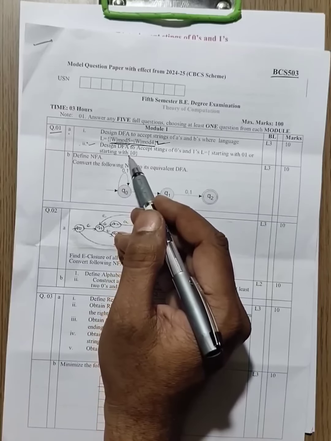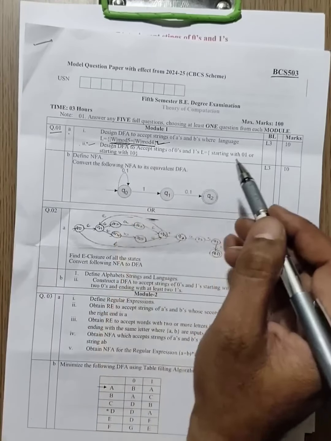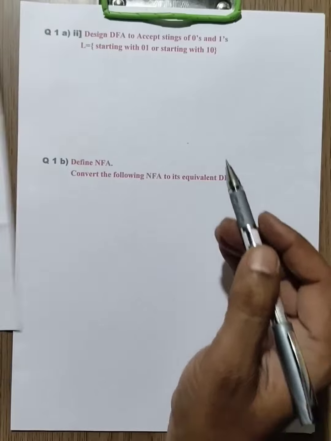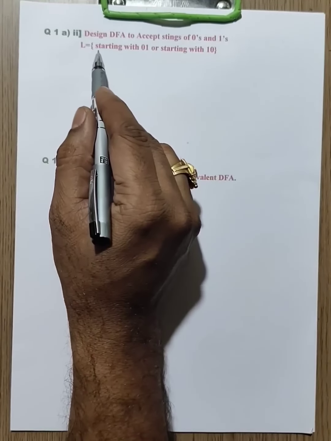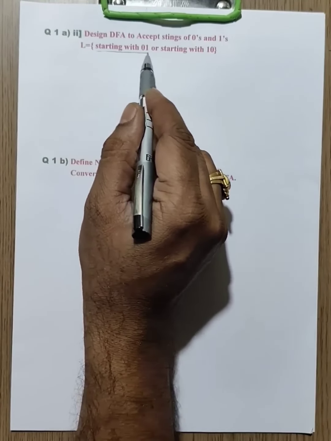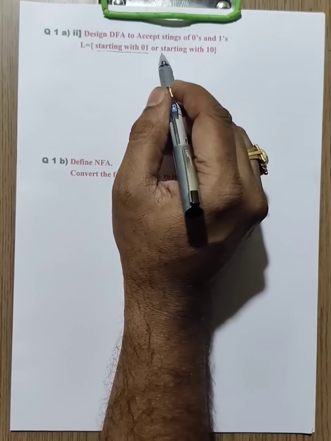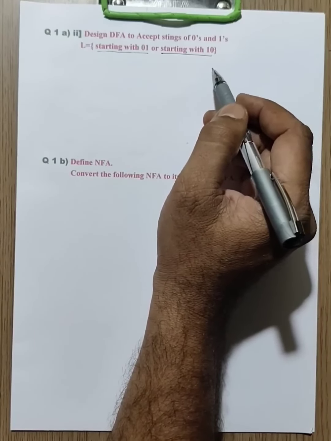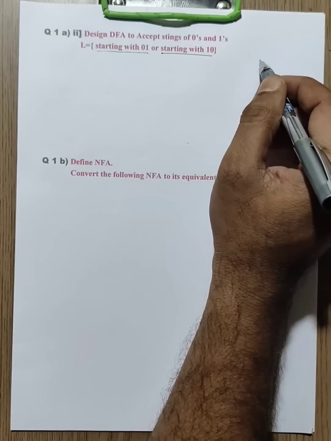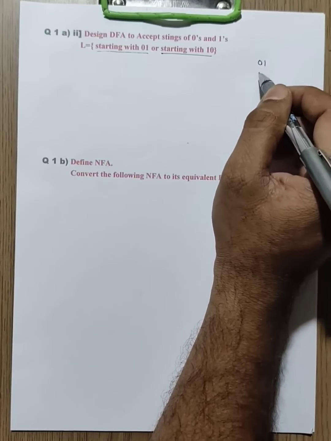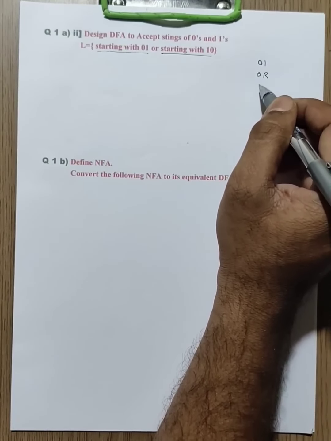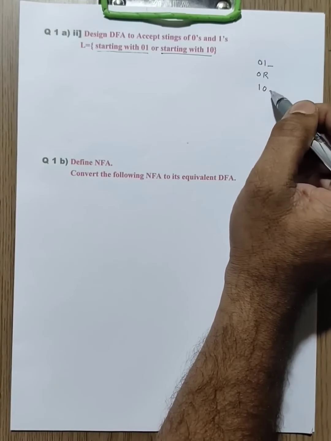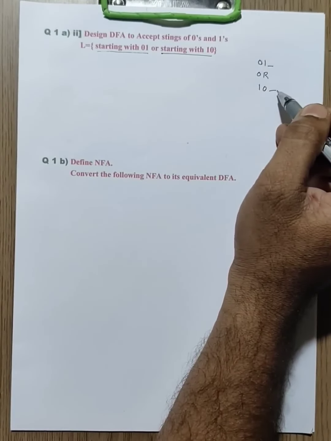So to design DFA starting with 0 1 or 1 0, there are two possibilities: starting with 0 1 or 1 0. After this you can take anything, any combination of 0 and 1.